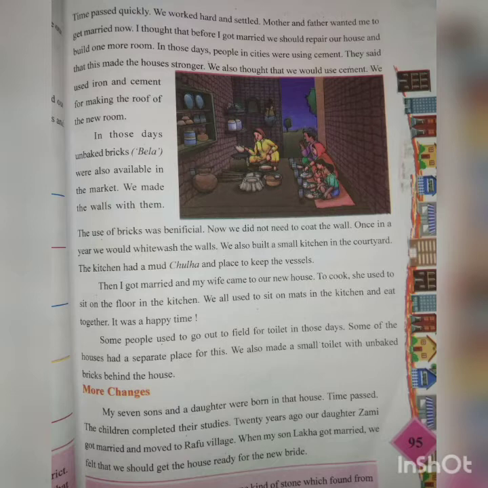I thought that before I get married, we should repair our house and build one more room. Okay, now there was no extra room for Neelabai. Yes, now if we should build one more extra room for me before getting married. Okay. Now, in those days, people in cities were using cement. Now, because in villages, they were using mud. But after 10 to 15 years, this Neelabai, he thought that people in the cities, they make their house with cement.